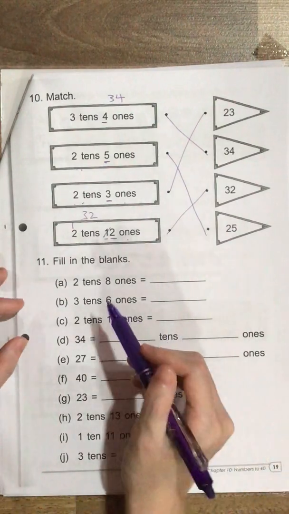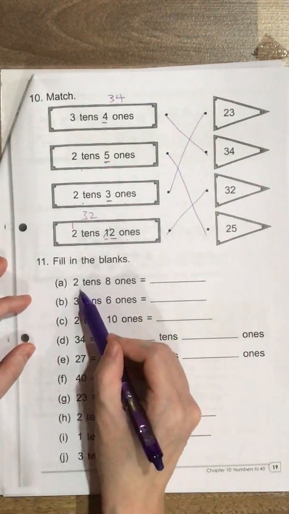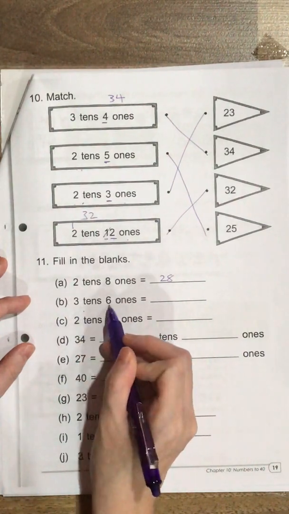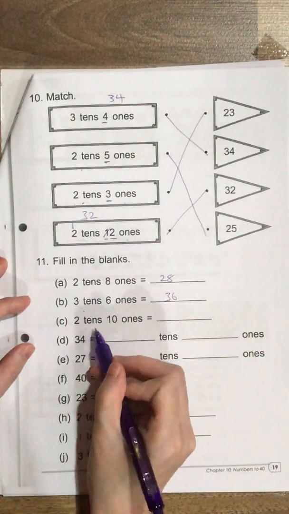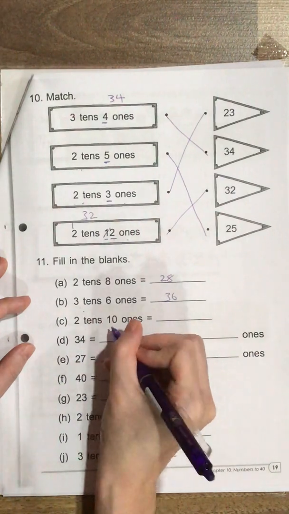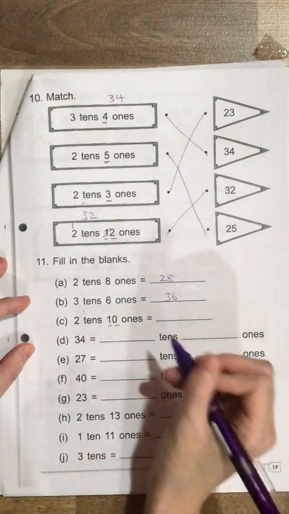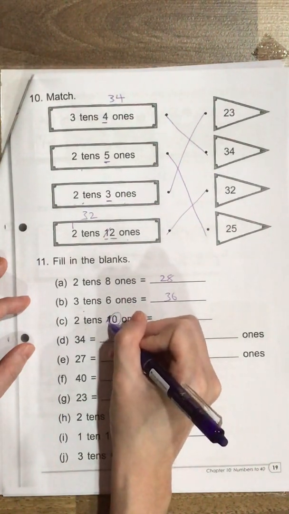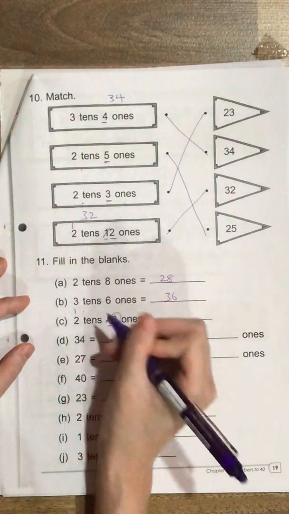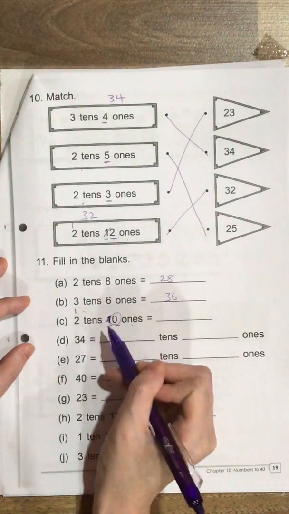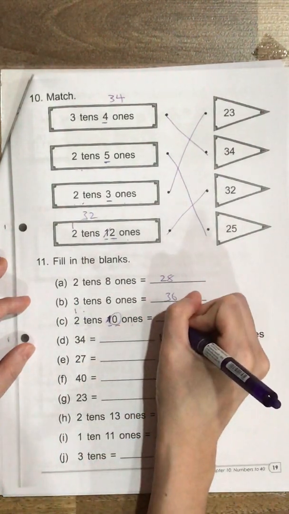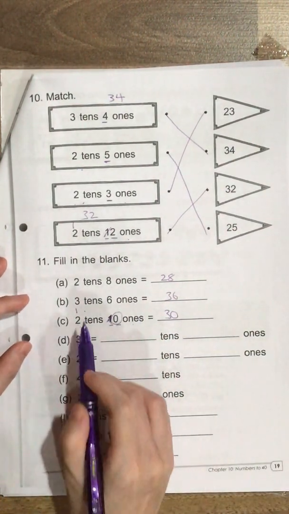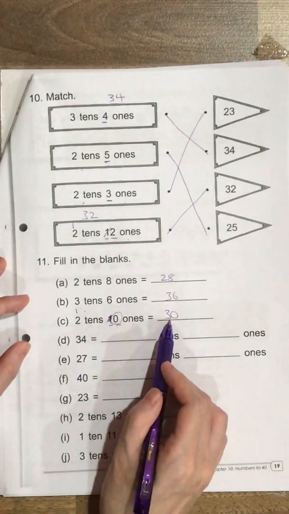Okay, so this time you can do it by yourself. 2 tens, 8 ones is 28. 3 tens, 6 ones is 36. 2 tens, 10 ones. Again, you see this is 2 digits. So Mr. O only accepts 0. He doesn't want this 1 over here. So this 1 must come over to Mrs. Tan's house, tens place. So 1 plus 2 is 3, 30, and then plus a 0, 30. So 2 tens and 10 ones is 30.